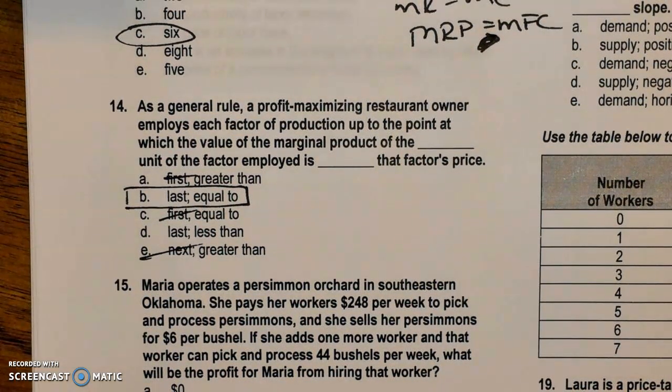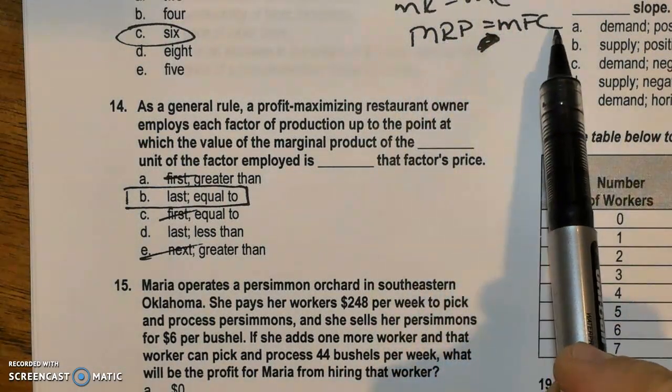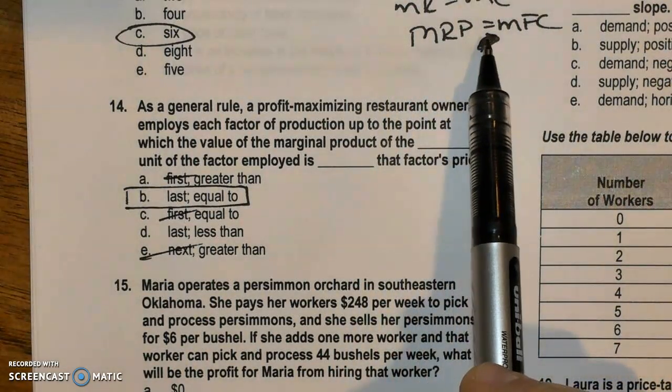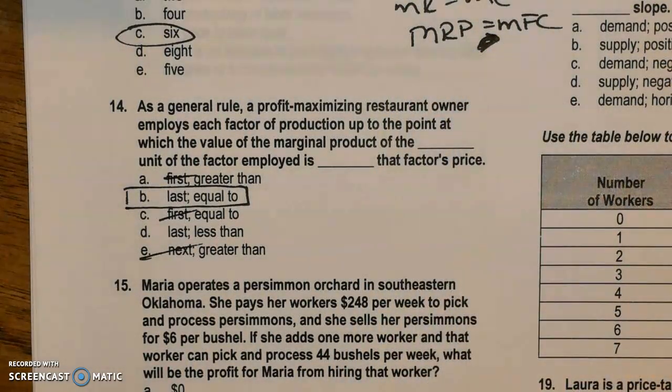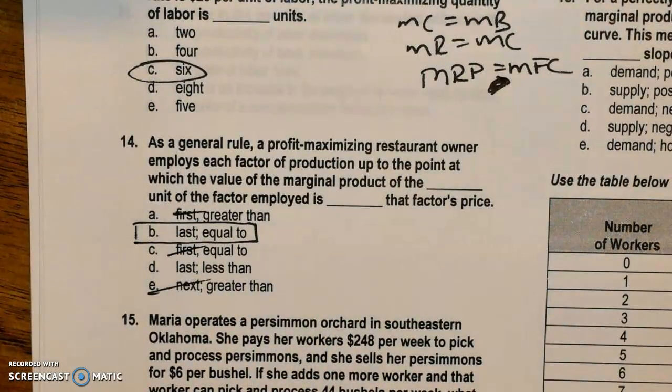And it is tempting, but we have to remember in econ that MRP equals MFC, that marginal revenue product equals marginal factor cost. So we produce until they equal each other. And so that is the same concept as we've stated before, which is that marginal revenue equals marginal cost. Very similar to that.